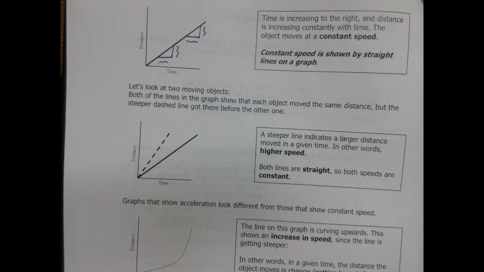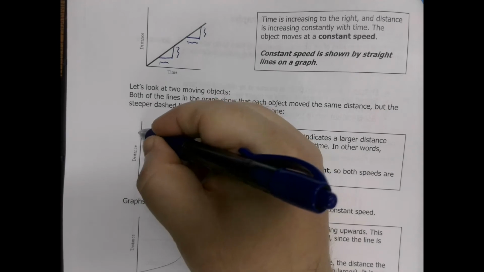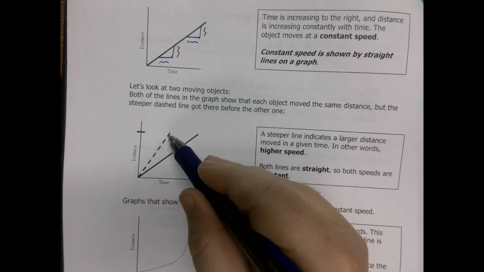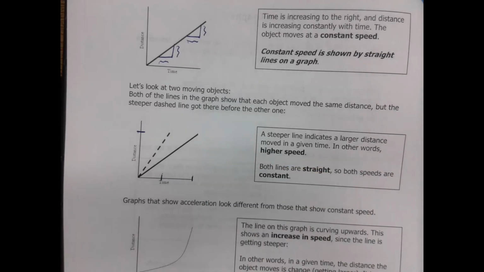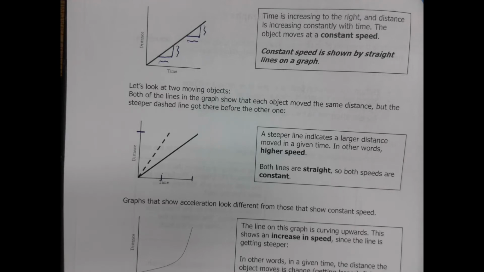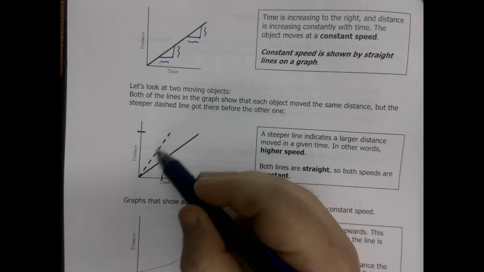When we compare two objects, both of the lines in a graph show that each object moves the same amount of distance. But the steeper dashed line got there before the other. If this was the finish line, this one reached there in this amount of time, and this one took longer. A steeper line indicates a larger distance moved in a given time. In other words, higher speed. Both lines are straight, so both speeds are constant. The steeper it is, the faster it's moving.